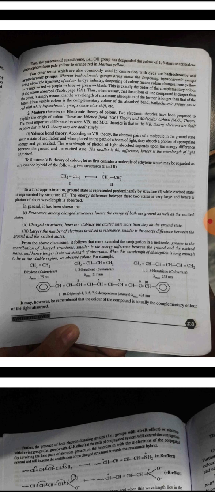From the above discussion, it follows that the more extended the conjugation in a molecule, the greater is the contribution of a charged structure, and the smaller is the energy difference between the ground and the excited state. Hence the longer is the wavelength of absorption. When this wavelength of absorption is long enough to lie in the visible region, we observe color.